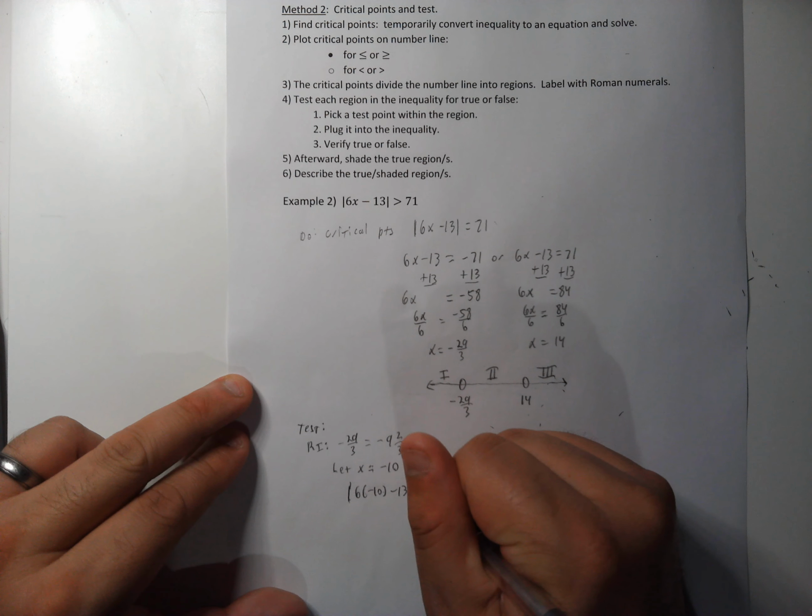Okay, that's a question mark. Try to write it more legibly this time. Negative 60 minus 13 is negative 73. 73 greater than 71 is true.